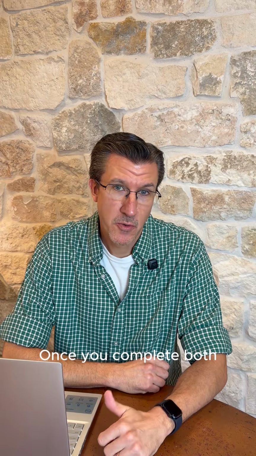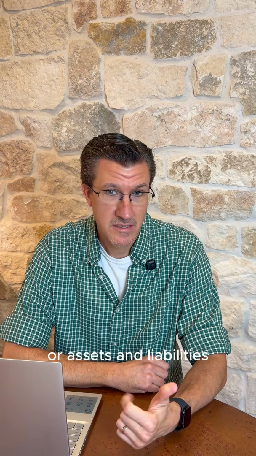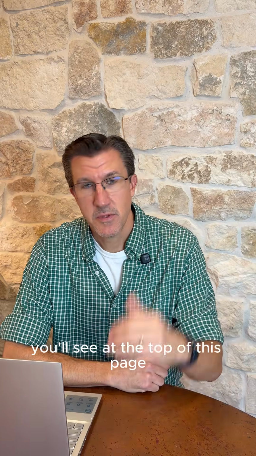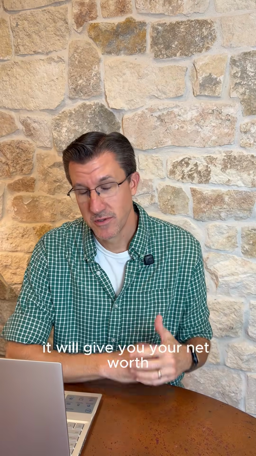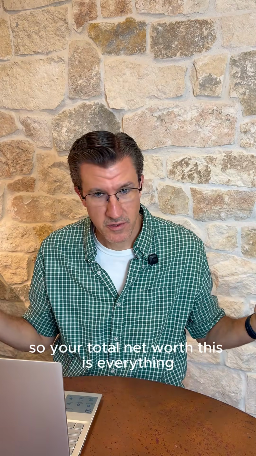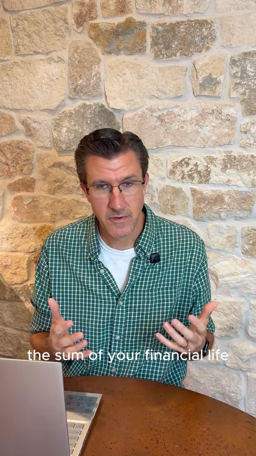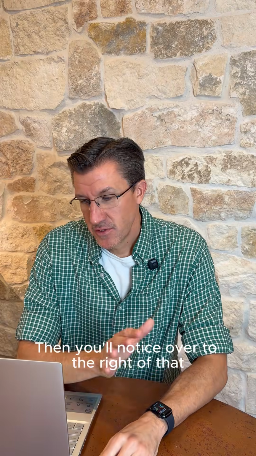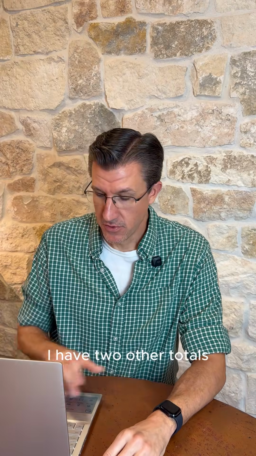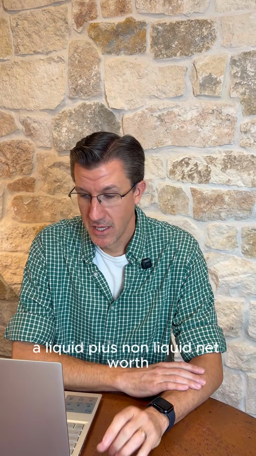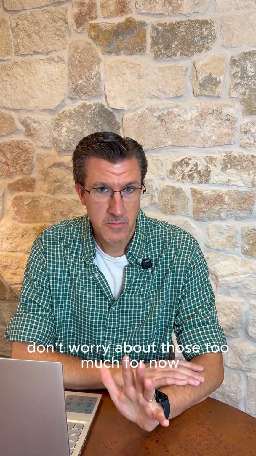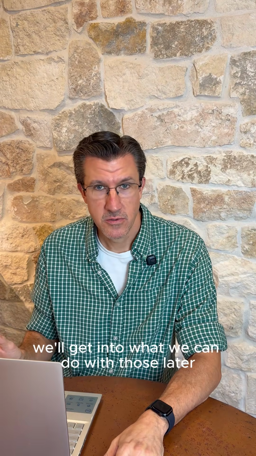Once you complete both the green and the red side of the file, or assets and liabilities, you'll see at the top of this page, it will give you your net worth. So your total net worth, this is everything all in. This is like the sum of your financial life as it is today. Then you'll notice over to the right of that, I have two other totals, a liquid plus non-liquid net worth and a liquid net worth. Don't worry about those too much for now. We'll get into what we can do with those later.